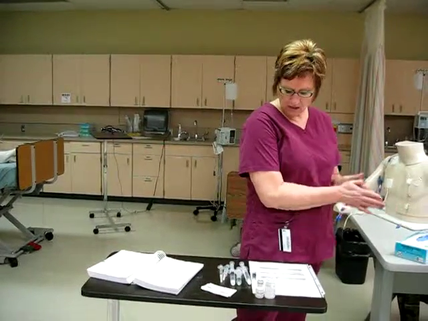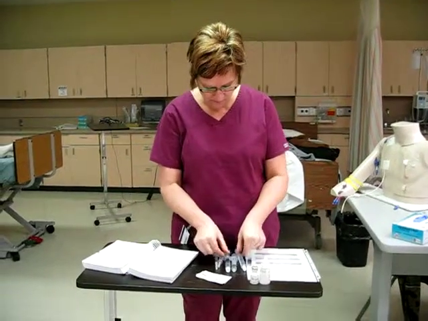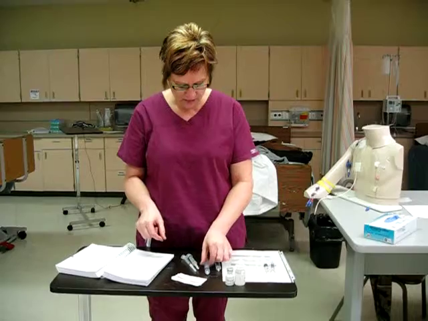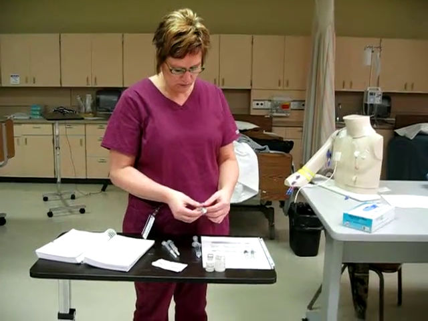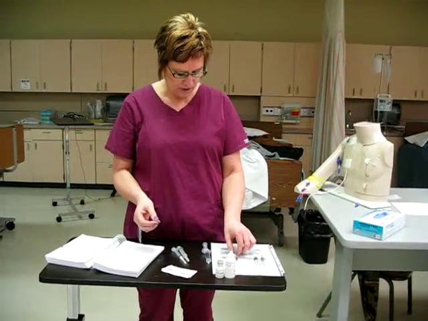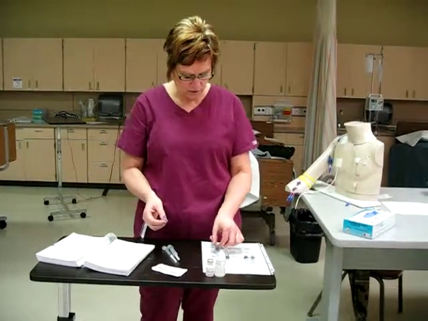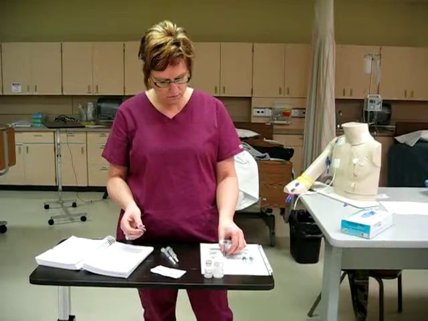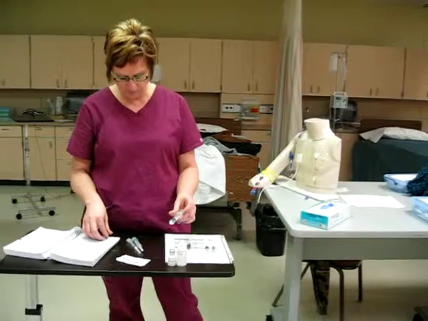I'm going to put on my gloves. I have my 2 normal saline for flush. I'm going to have my heparin, because he's heparinized. So I'm going to have my heparin ready to infuse after I'm done with my normal saline flush. And then I'm going to give the Dilantin with 5 milliliters normal saline.